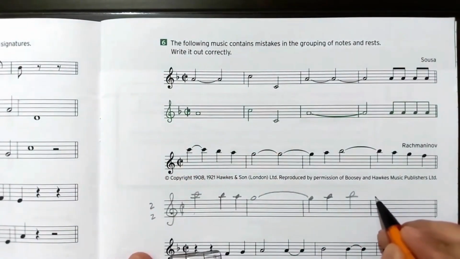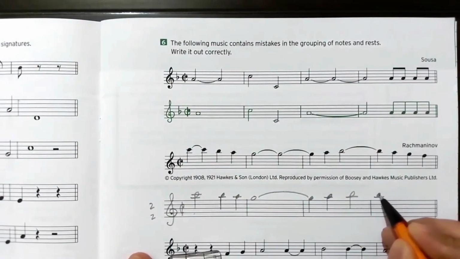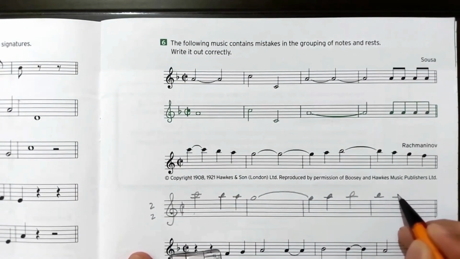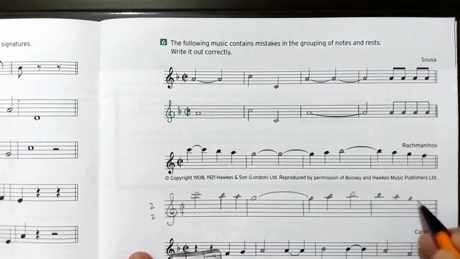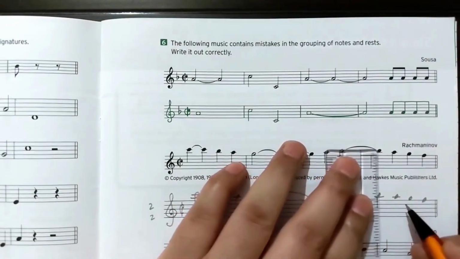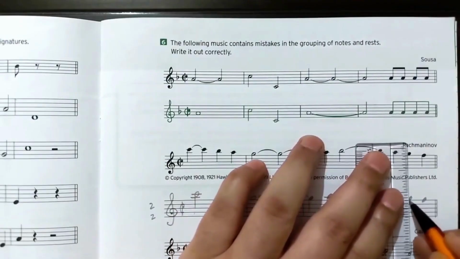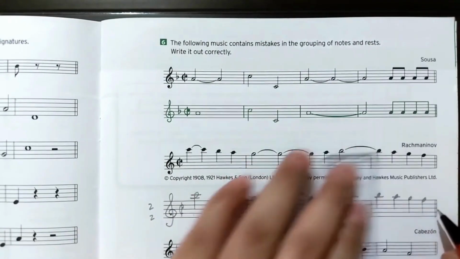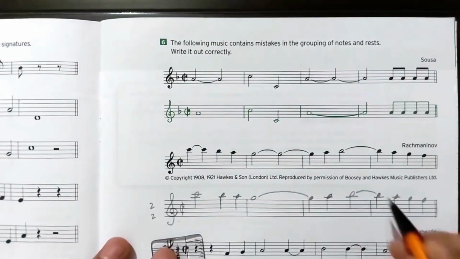Okay, this crochet note, crochet beat, space and the line, and you can tie these two together.